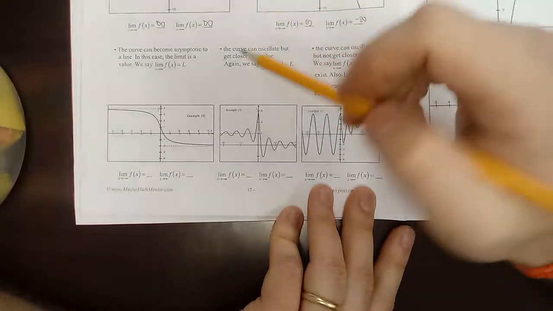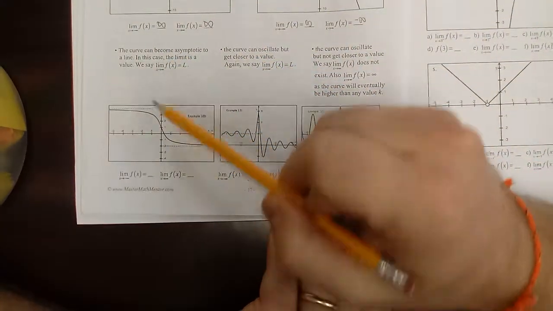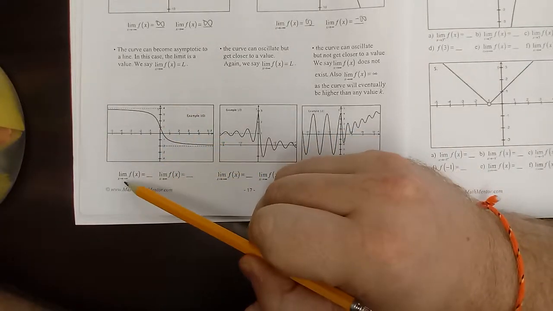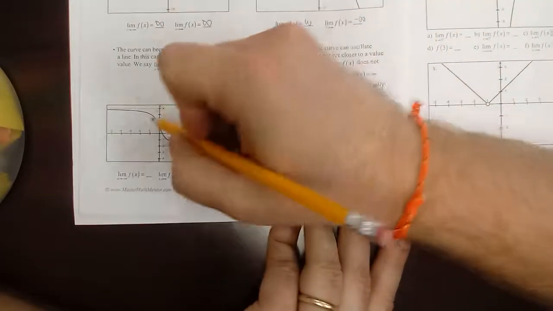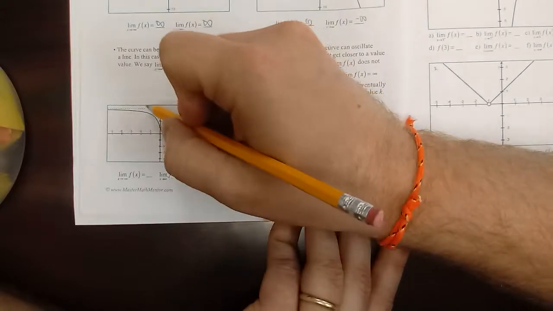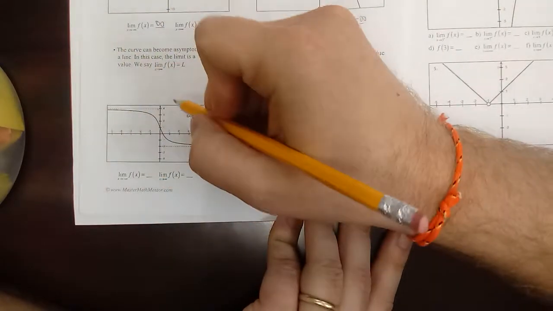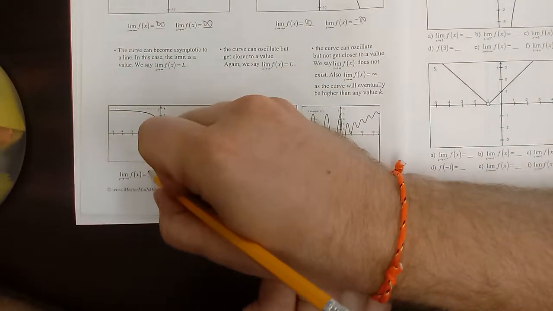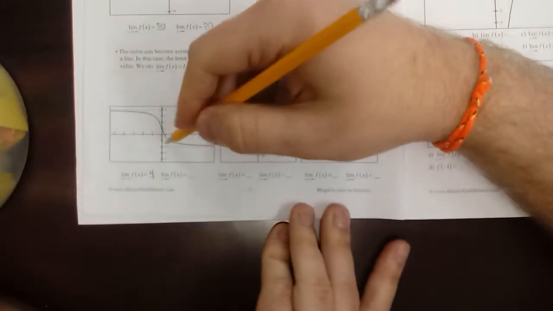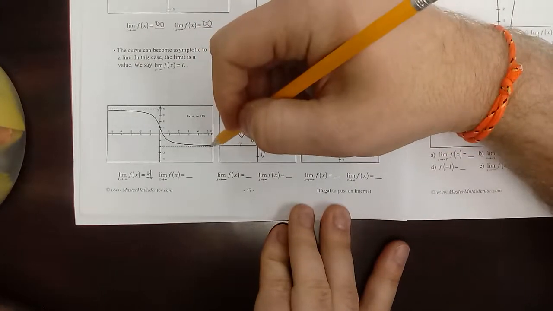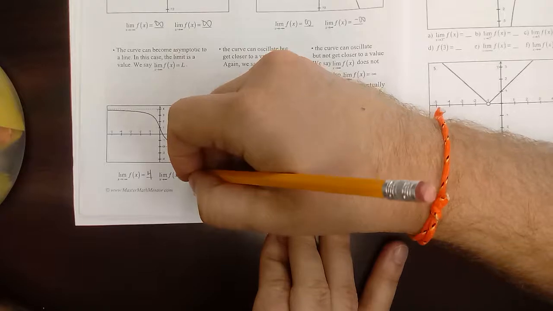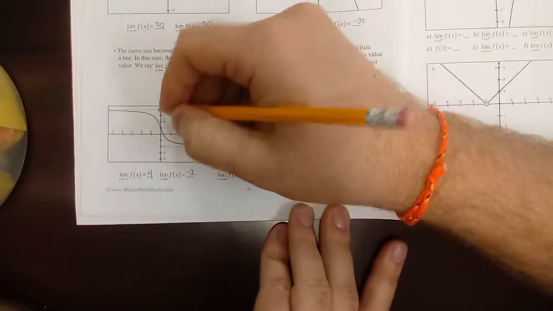All right. More asymptotes. So this one, the limit as x approaches negative infinity. There's a horizontal asymptote. It's getting closer and closer and closer to that asymptote. Oh, so it's going to 4. And as we're going out here to positive infinity, it's getting closer and closer to that guy. So it's going to negative 2. Just the y value of the asymptote.